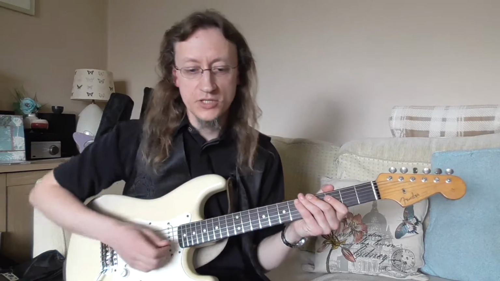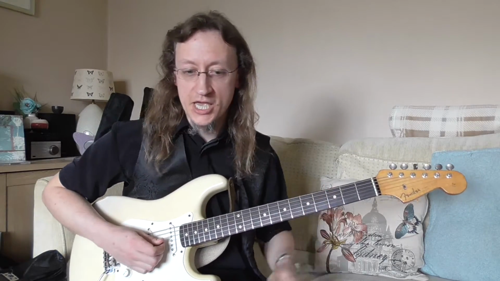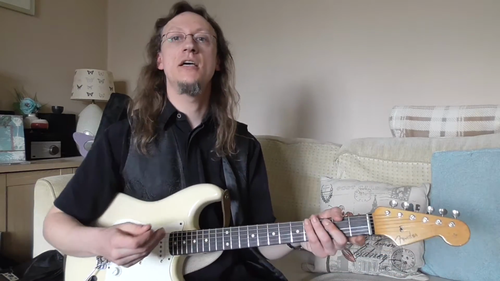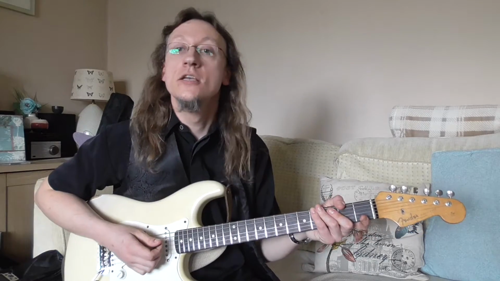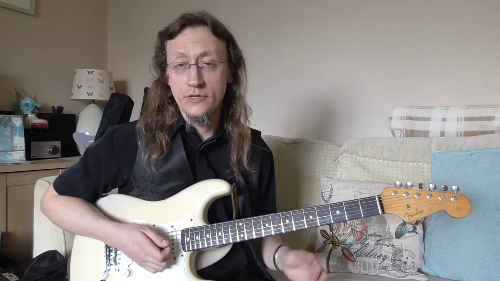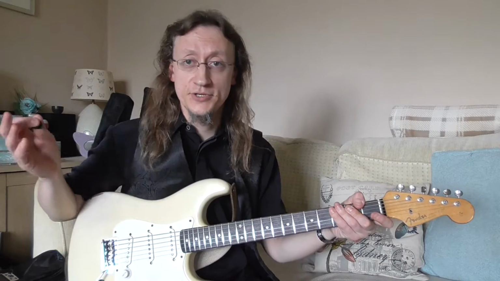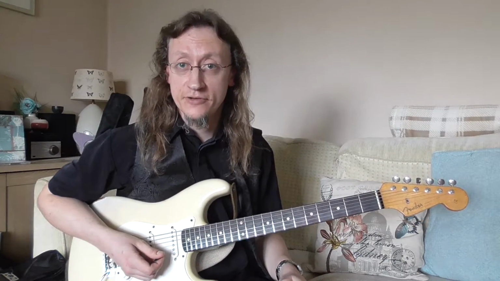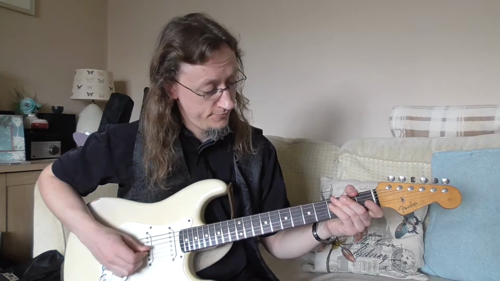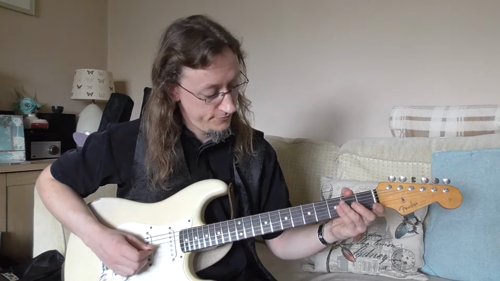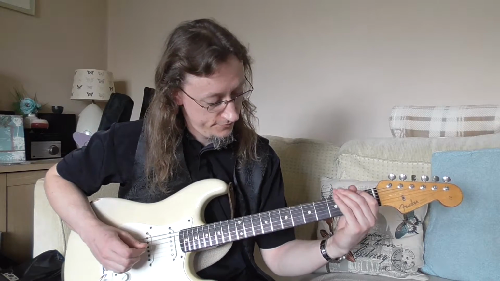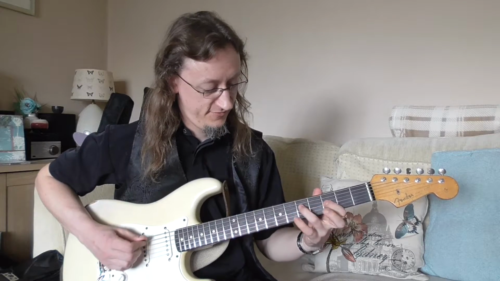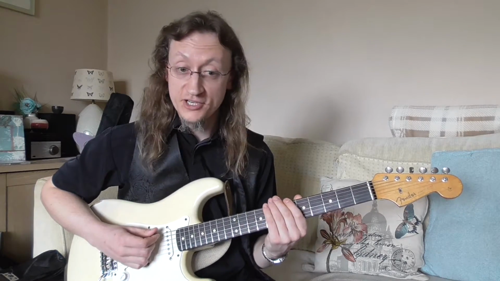Which leads us to E flat. Okay, so E flat major pentatonic is the same as C minor. Okay, so E flat major pentatonic has exactly the same notes as C minor pentatonic. Okay, nice easy place to start. Shape 3 at the first fret. Shape 4 at the third fret. Shape 5 at the 6th fret.